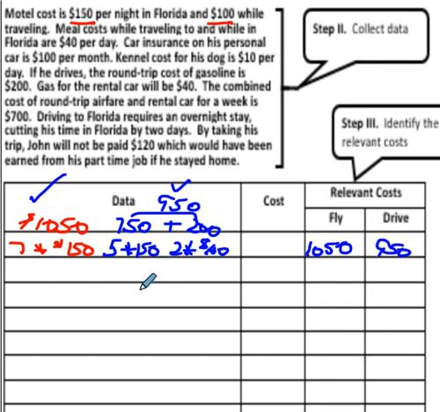Now, meals while traveling to and from Florida are $40 a day. So when we travel to Florida, we pay $40 a day. When we're staying in Florida, we pay $40 a day. So we have 7 days that we have to account for.